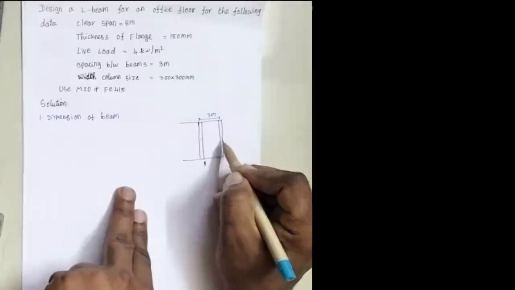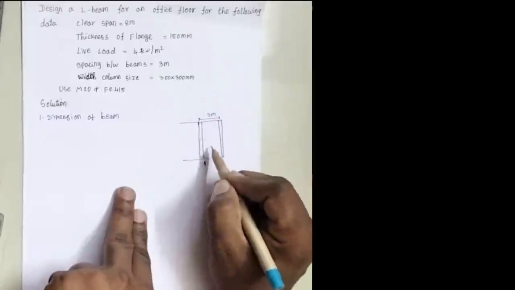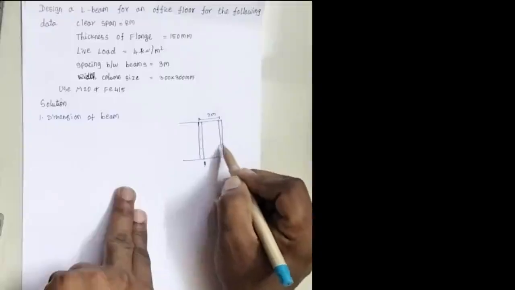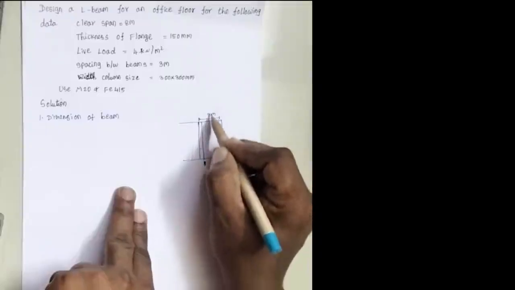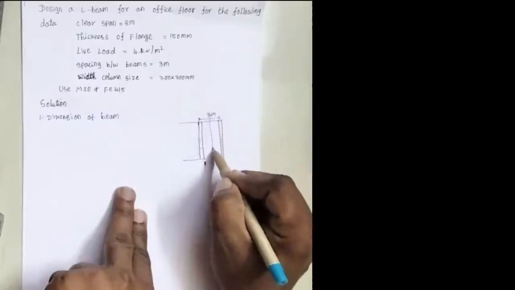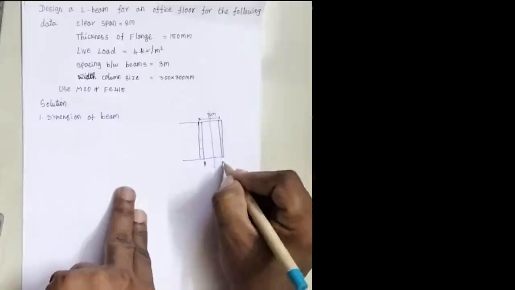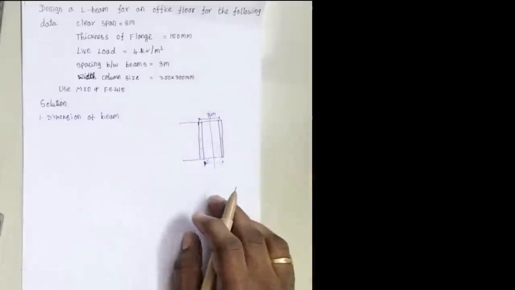So if you want to design the L beam, we know that half of the load will go to this beam and half of the load will go to this beam. That is, half of this load from this slab will go to this beam and this beam. So let us consider this is the half portion. So this load will come here and this load will come here. So in this way we need to design.